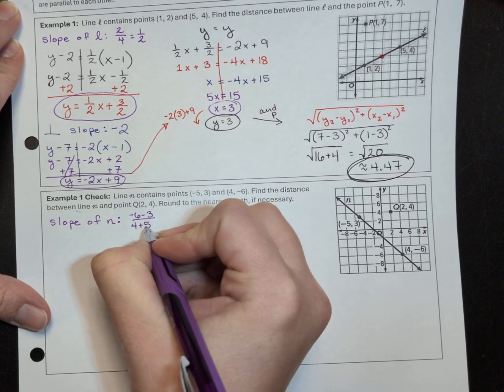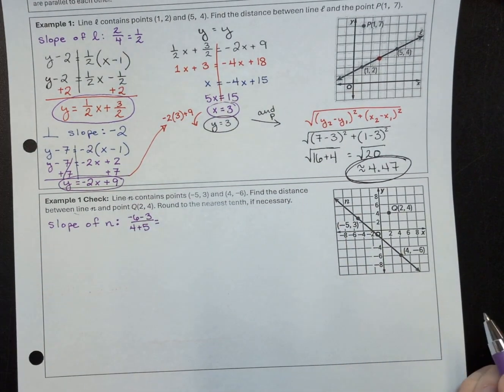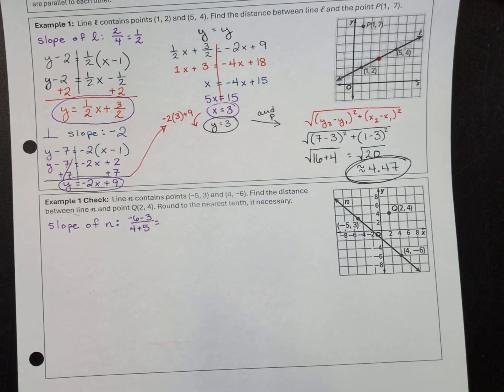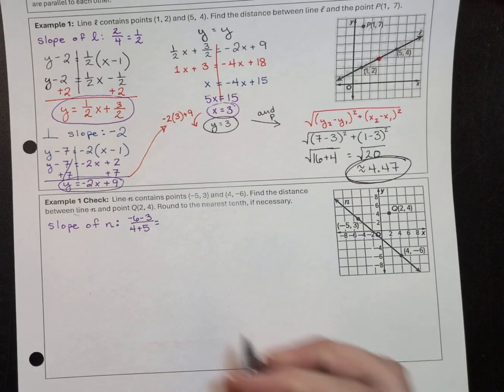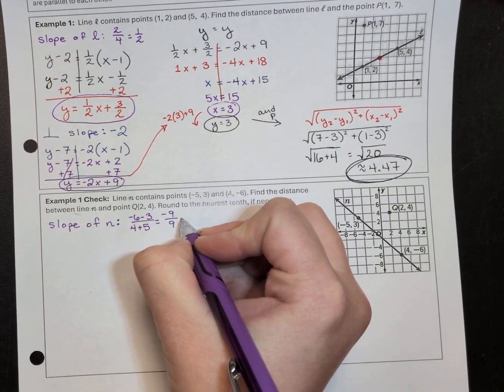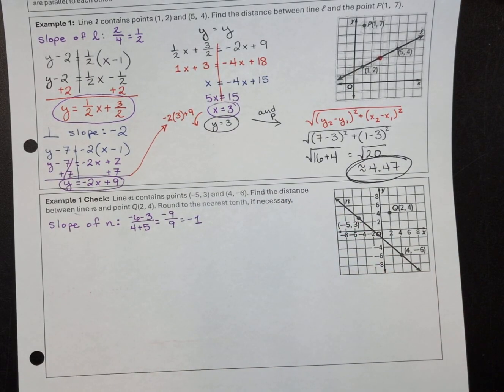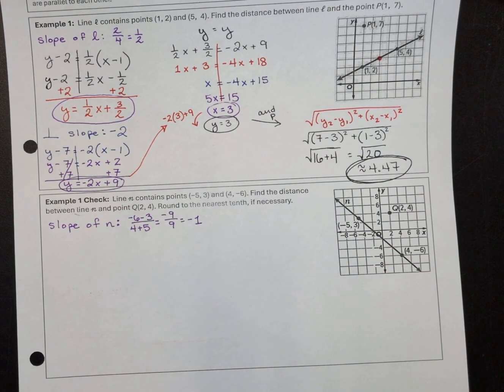So whether you looked at the graph or if you're doing the formula, up to you. Okay? So you should get what? -9 over 9? Which is -1. Good. Still, not everybody's doing the graph, so I'm just, again, showing all the ways.